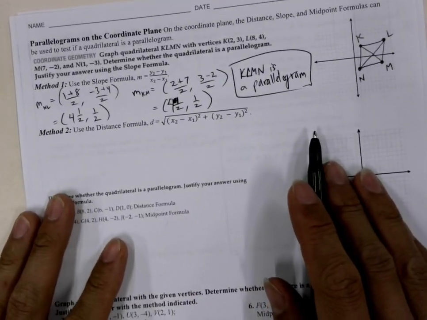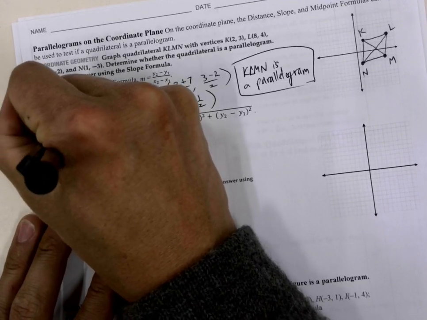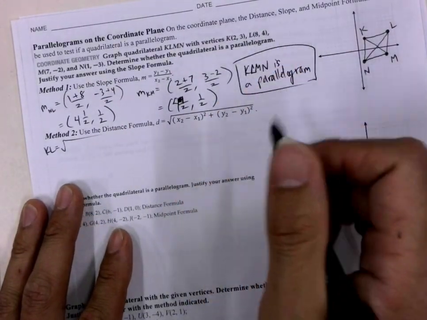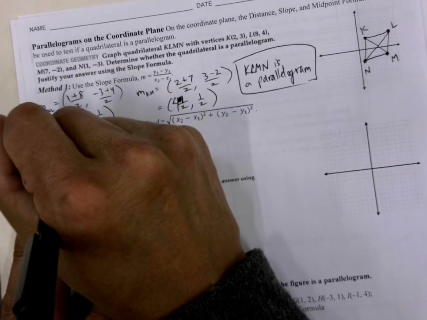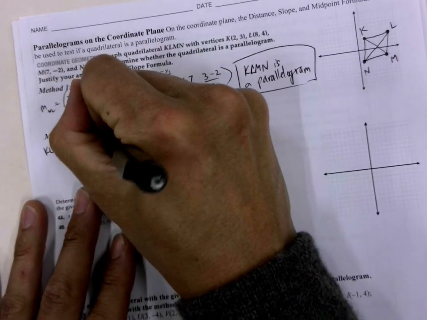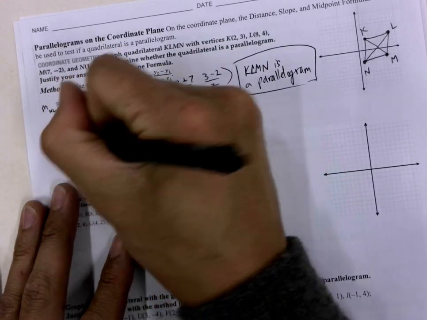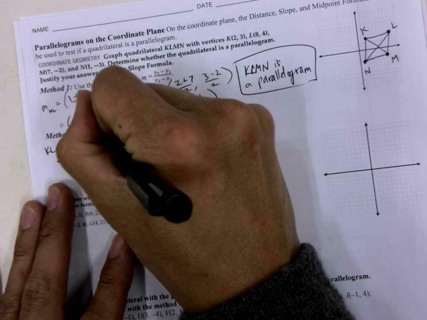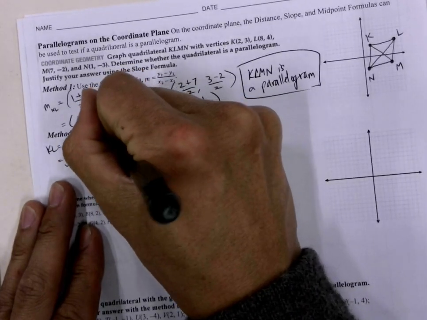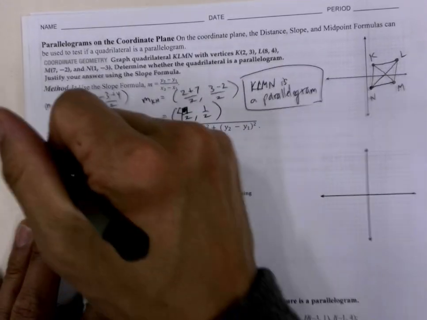So the distance of KL is going to equal the square root of, for K and L, 8 minus 2 squared plus 4 minus 3 squared. So that's going to equal the square root of 6 squared plus 1 squared, which is the square root of 36 plus 1, so square root 37.